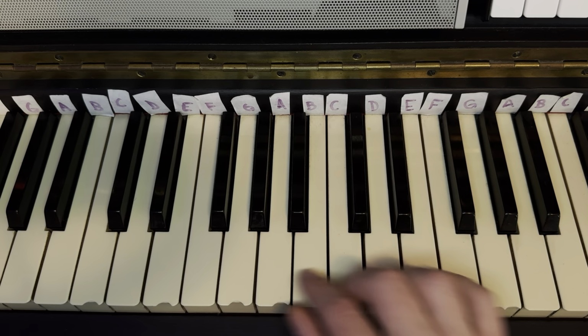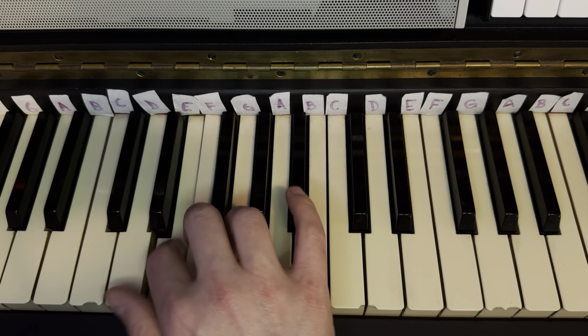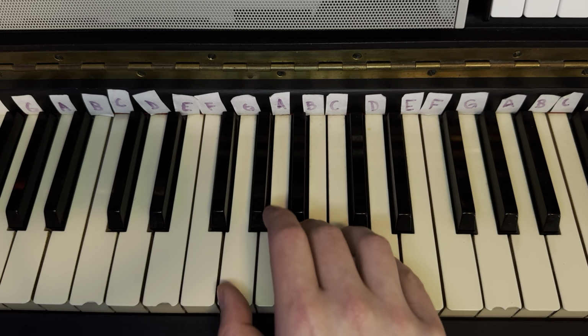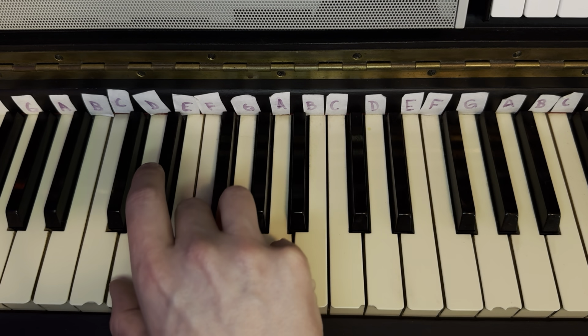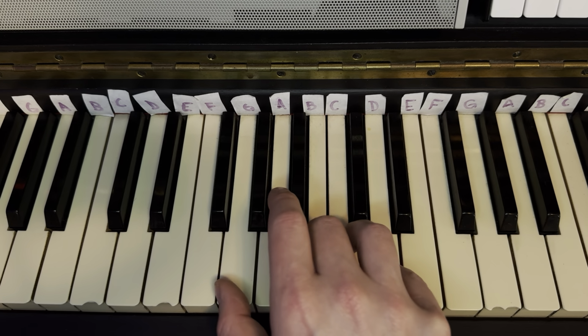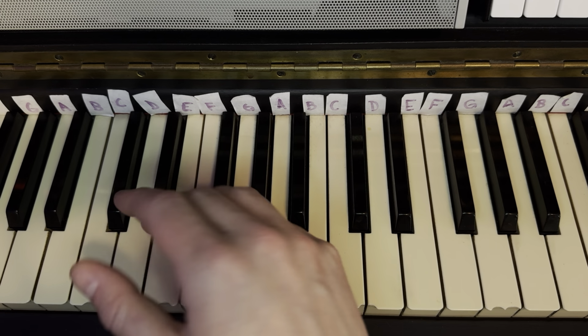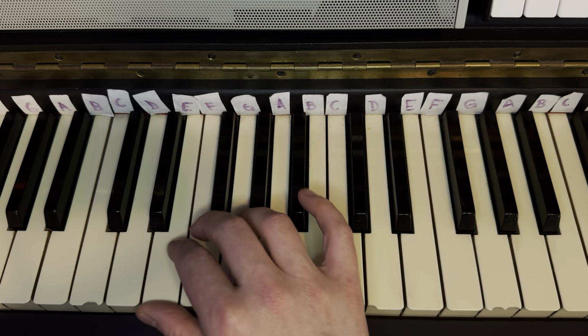Whereas the D to D minor scale, right? The 4, 5, and the 1, and that sounds like this. That sounds really nice, and it's all white keys, D to D.